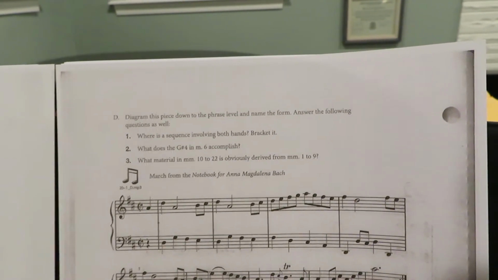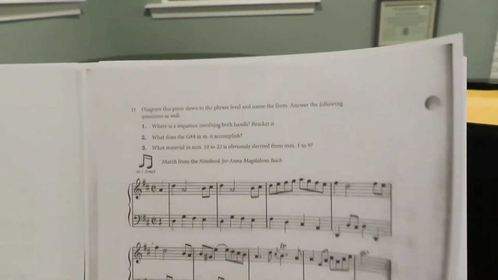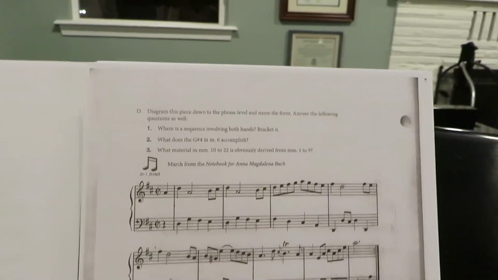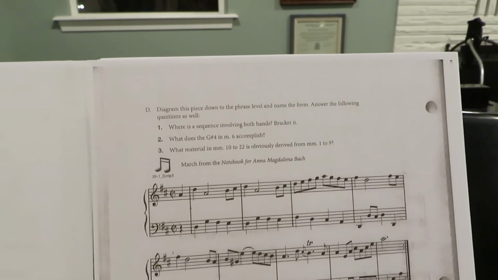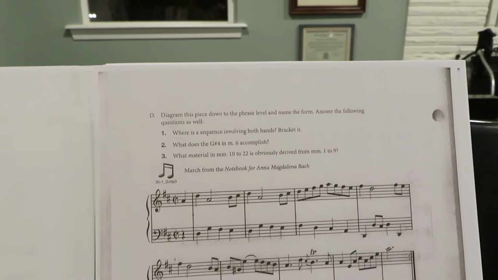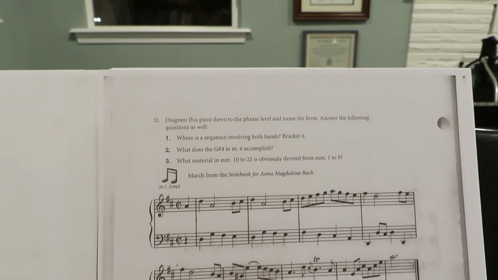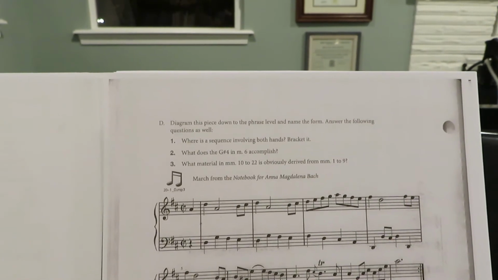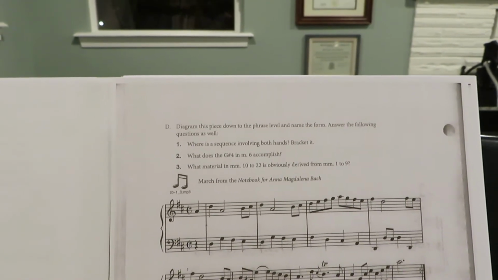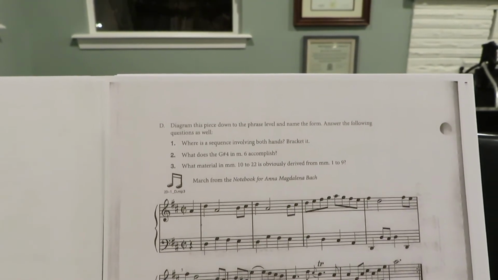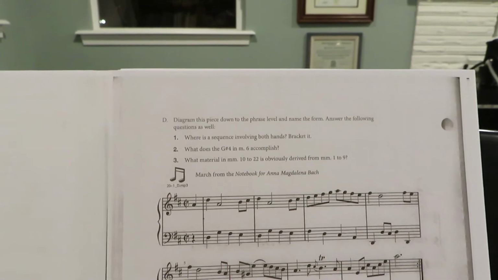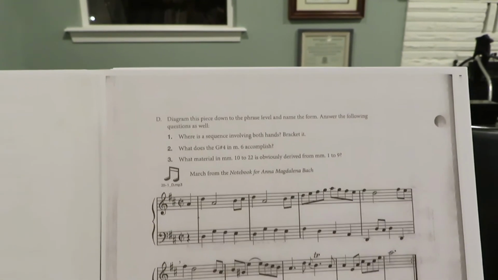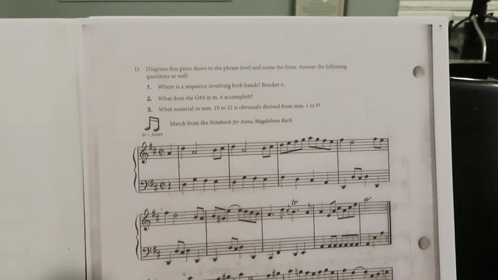The notebook. Okay. So remember, when we start looking at phrases, play it. Remember, things are often treated as equal.